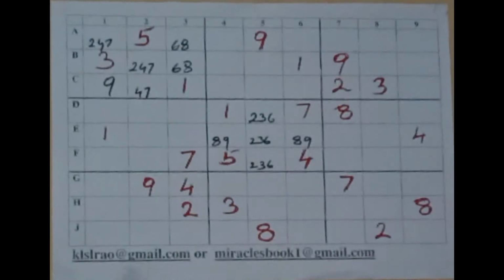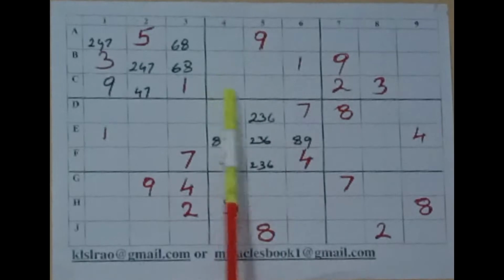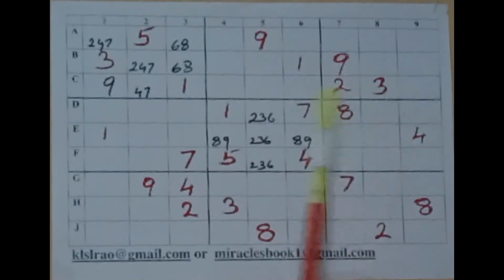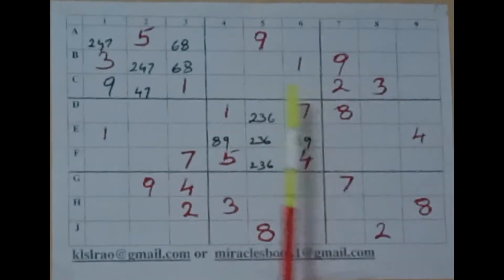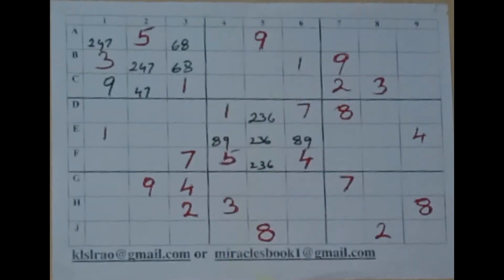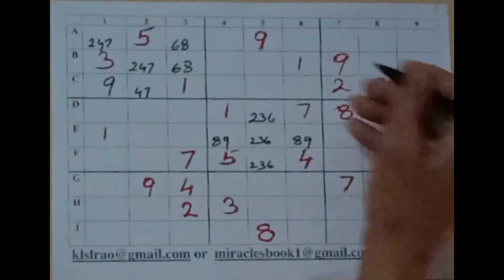Okay. And now, look at the interesting aspect. We have this 3 here, we have this 3 in this trio, and if we look at this box, we have this 3 cross-checking here. Therefore, in this box, the only place for number 3 is here.